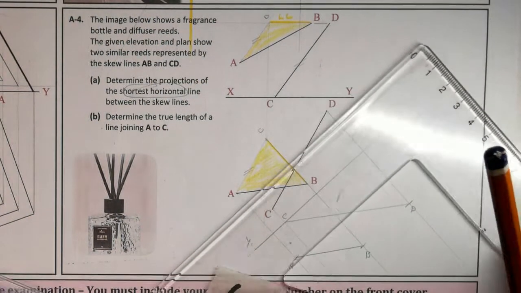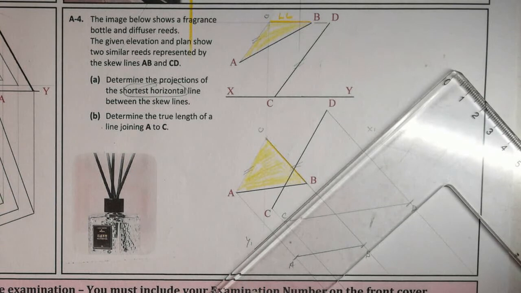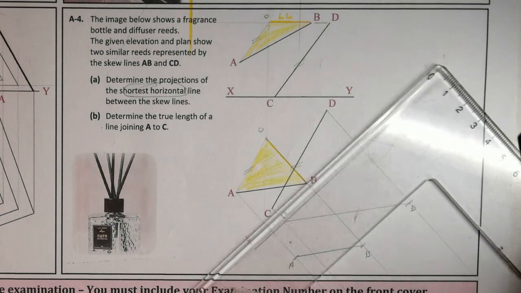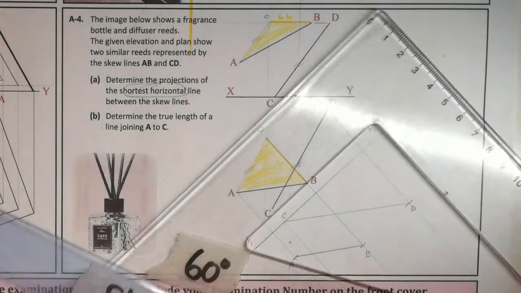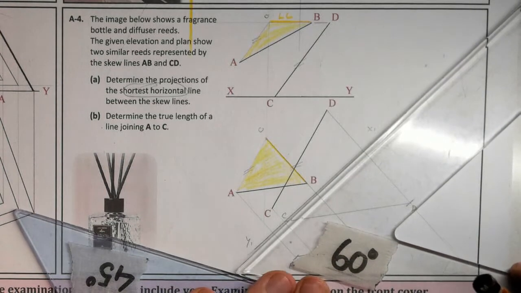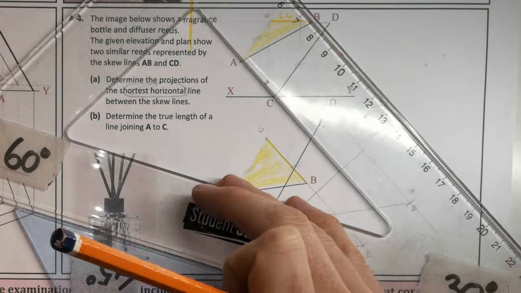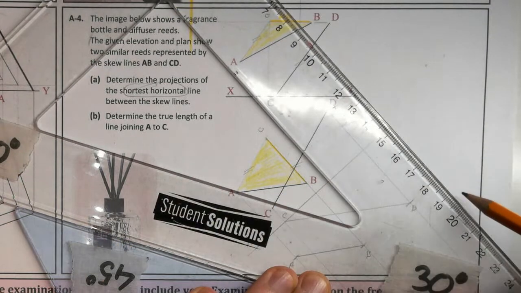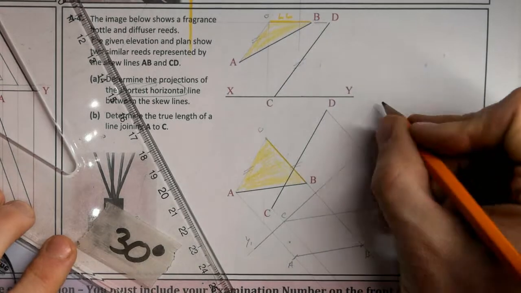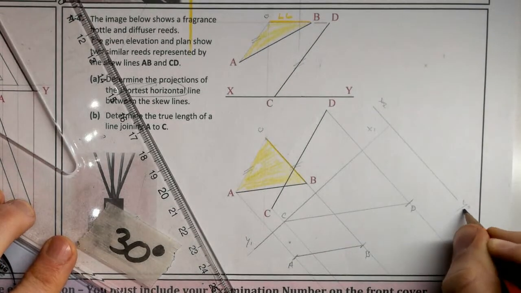So sliding set squares first. Okay, just moving that. So that's my x2, y2.